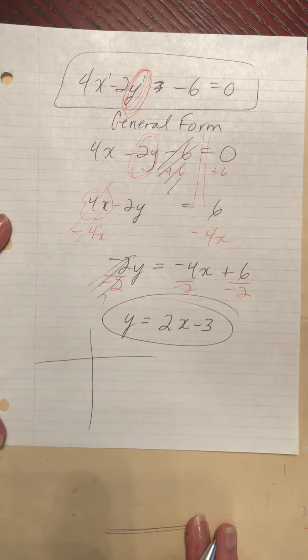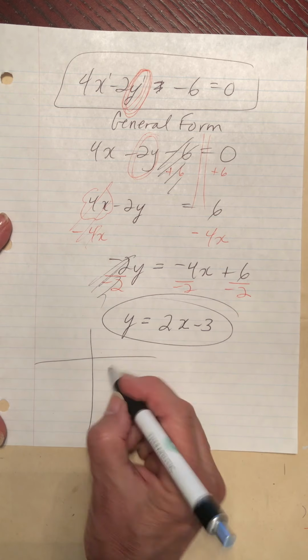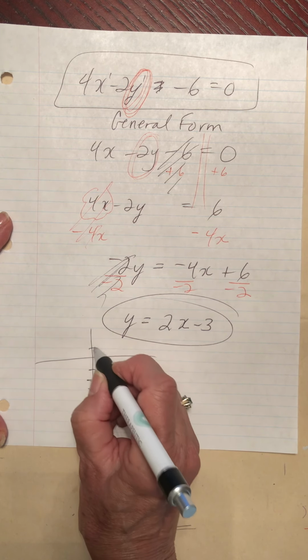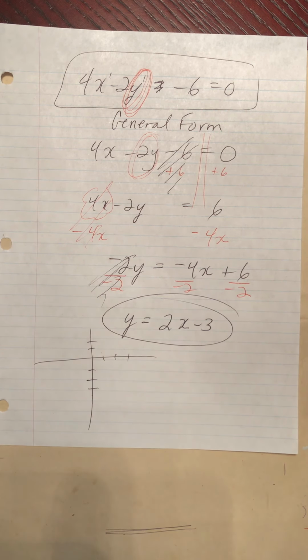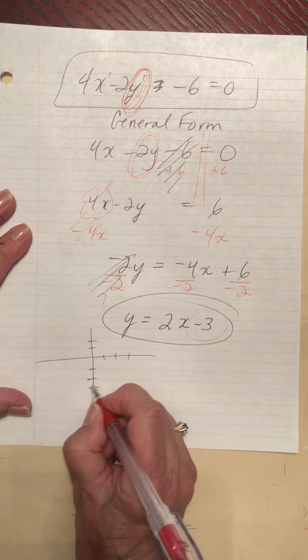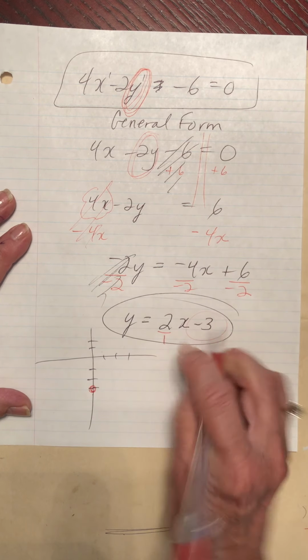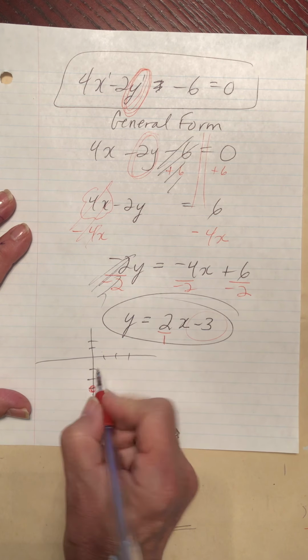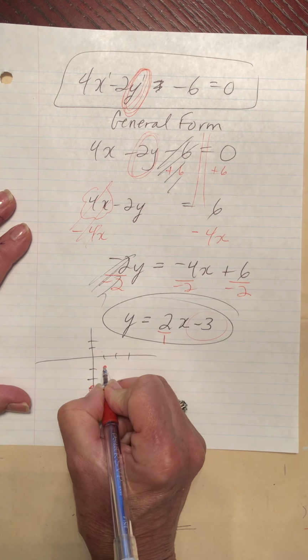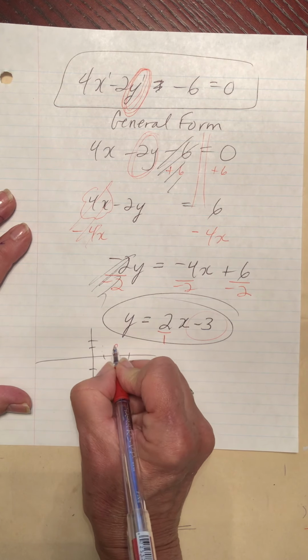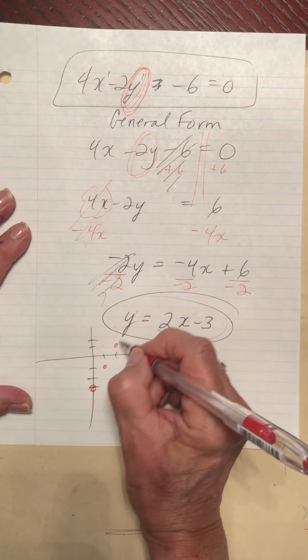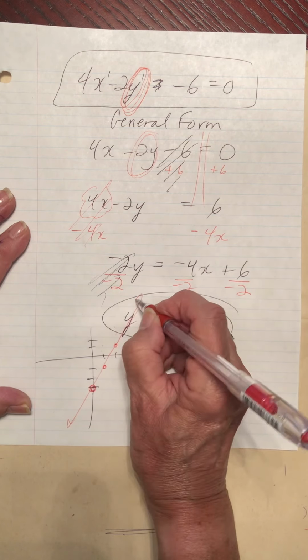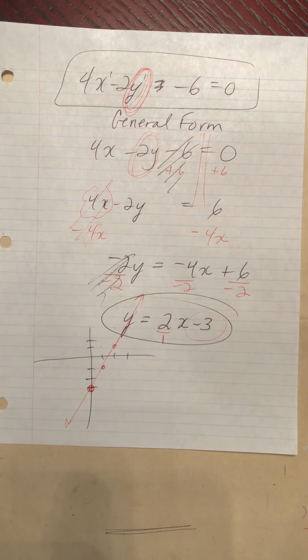Think about it, where would you start? At negative 3, okay? So you would start on the y-intercept at negative 3. You would count this slope out. 2 up, 1 to the right. 2 up, 1 to the right. Maybe do it a few more times. 2 up, 1 to the right. 2 up, 1 to the right. You will have this nice relation, this function, and you could join the dots, okay?